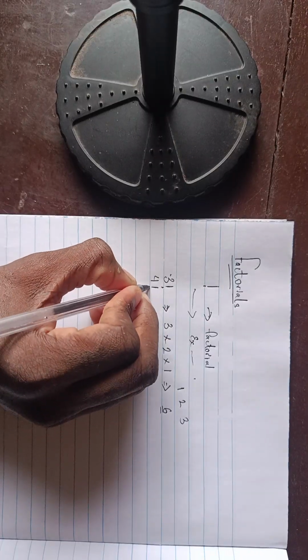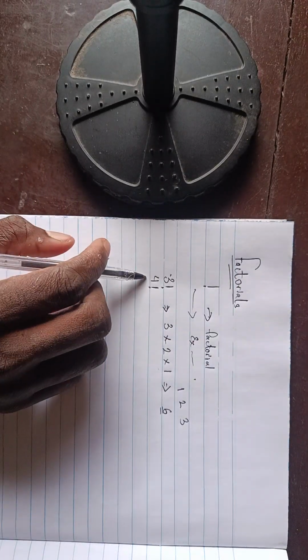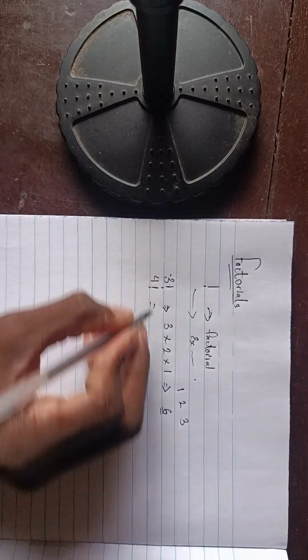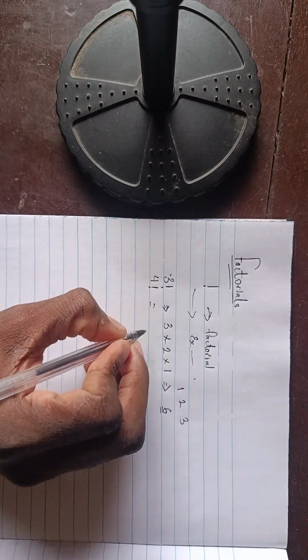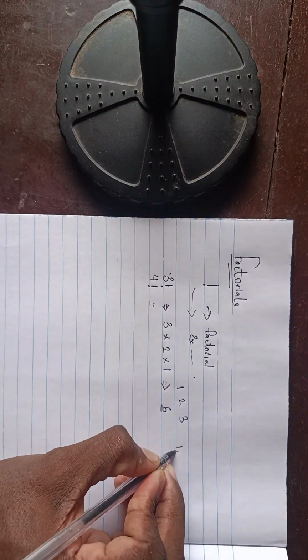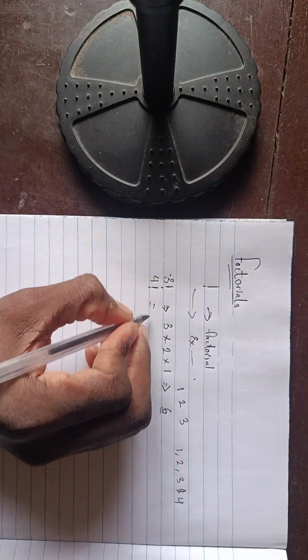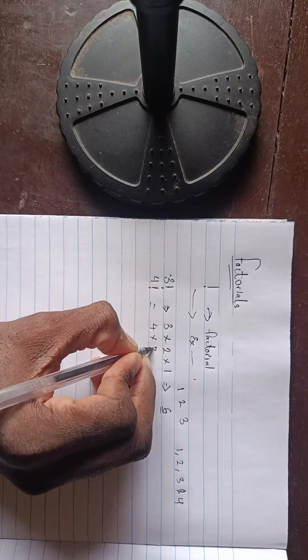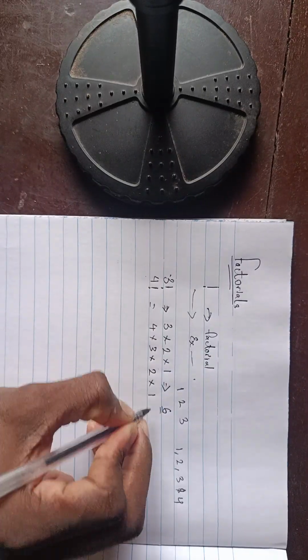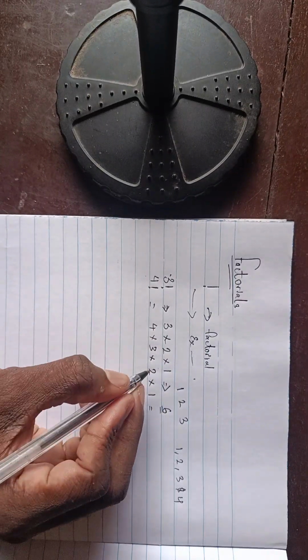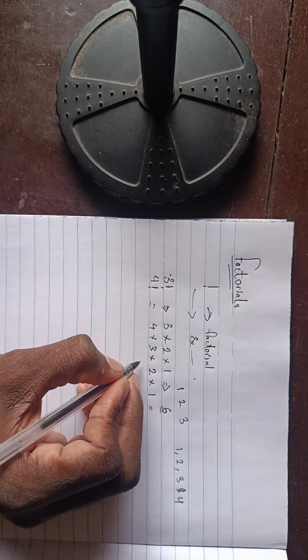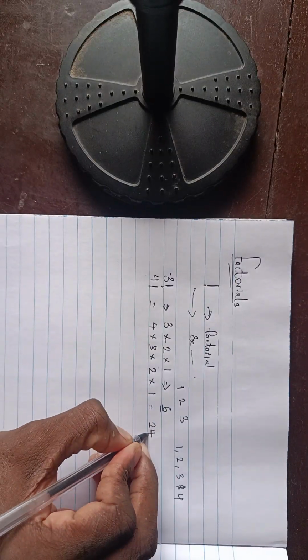Let's take another one. We have 4 factorial here. Every number that comes before 4, that is 1, 2, 3, and 4, but this time it will be backwards. So we start from 4, then go backwards. That is 4 multiplied by 3, multiplied by 2, then multiplied by 1. 4 multiplied by 3 is 12. 12 multiplied by 2 is 24. 24 multiplied by 1 is still 24.